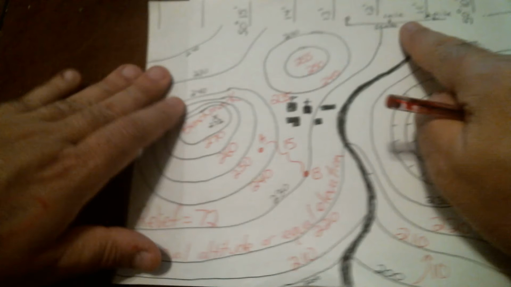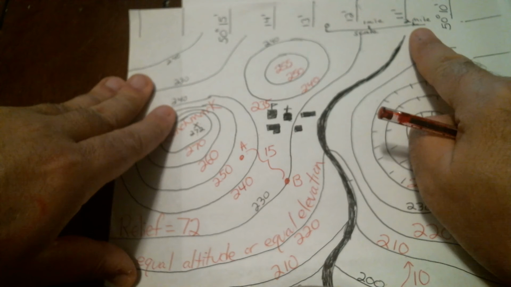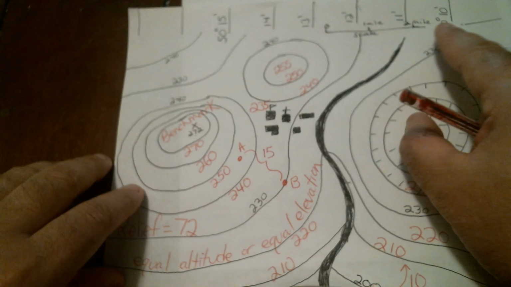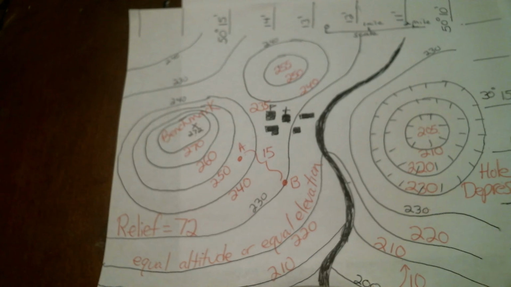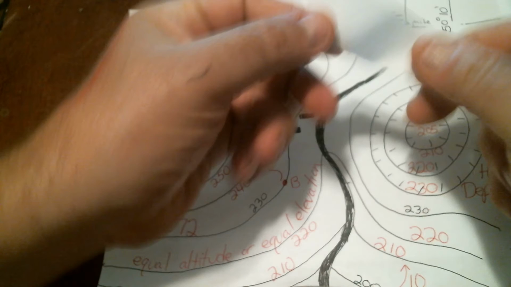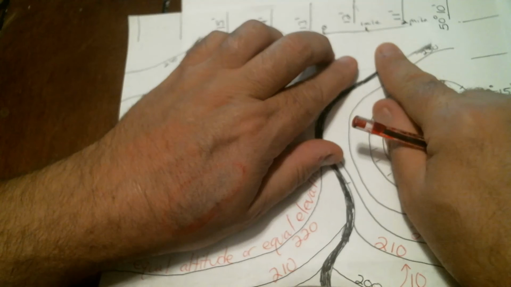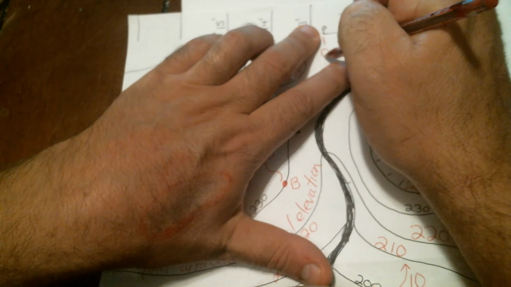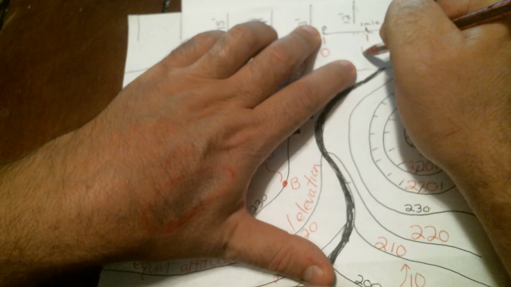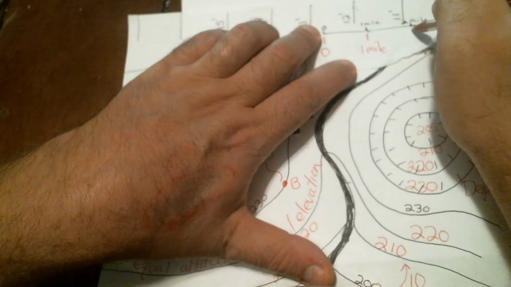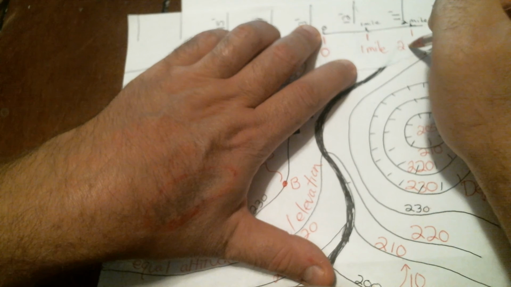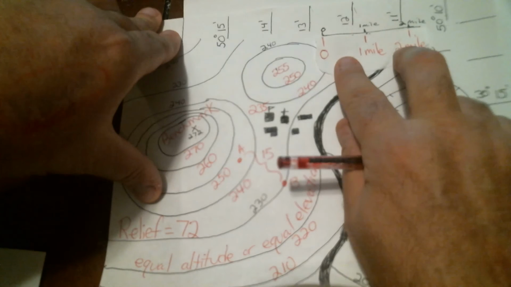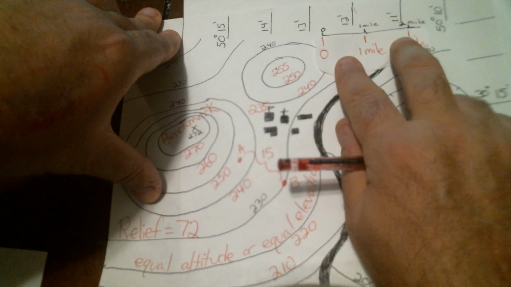Up here, we have a scale. It tells us the horizontal distance between two locations. To use that scale, I would recommend that you take a scrap piece of paper and copy the scale over, copy the 0 mark, copy the 1 mile, copy the 2 mile, and now I can use this as a ruler in order to figure out the horizontal distance in different places.